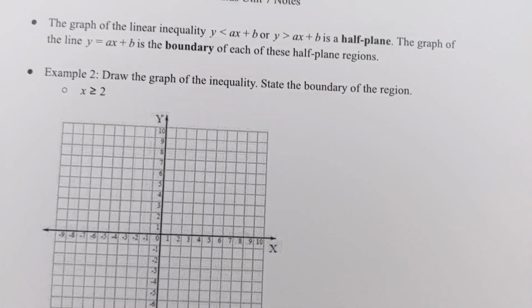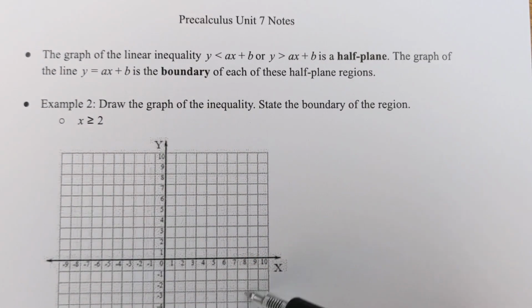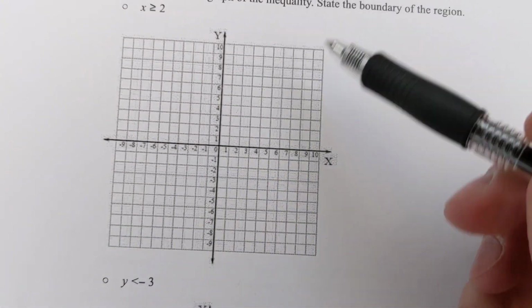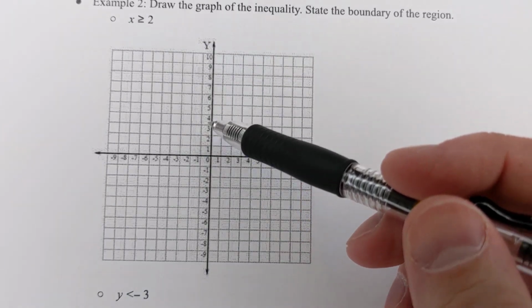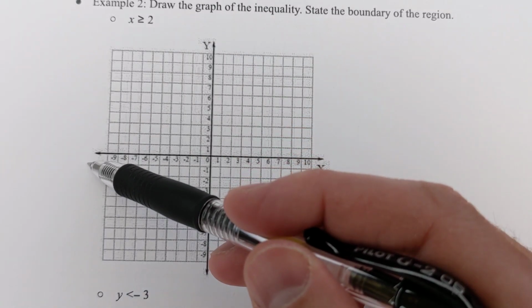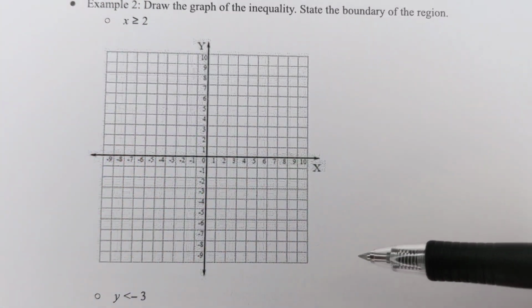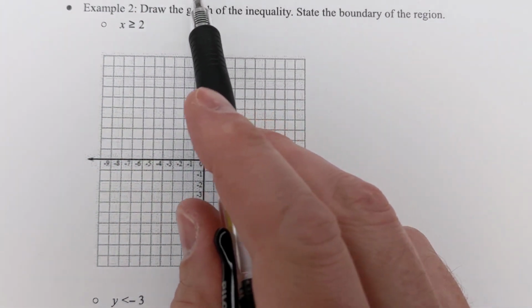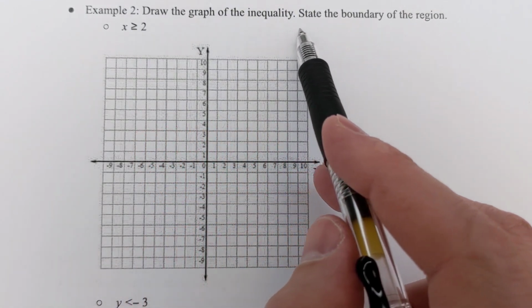Okay, so the graph of a linear inequality determines a half plane. This is a plane, so if you draw a line through it, you cut it into two halves. Now remember, the coordinate axes go on forever, so even though your line may be up here, it is still technically a half plane because there's a bunch of graph off to the upper left that we didn't see. The line itself is the boundary. So draw the graph of the inequality and state the boundary.